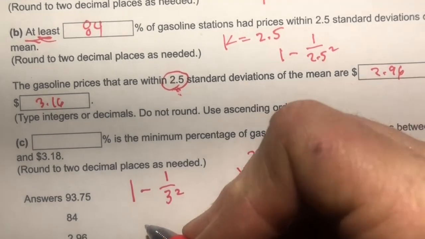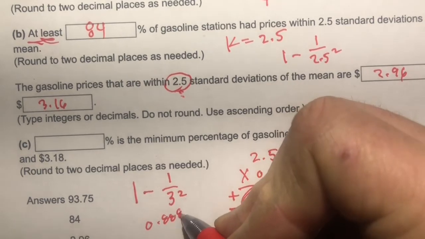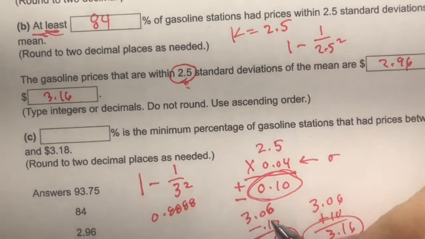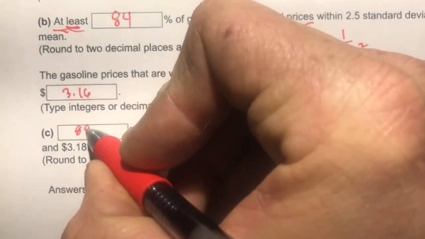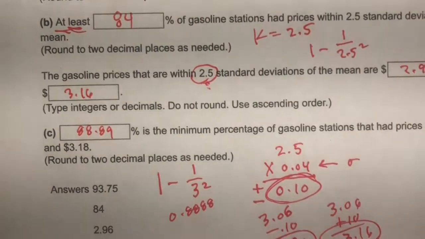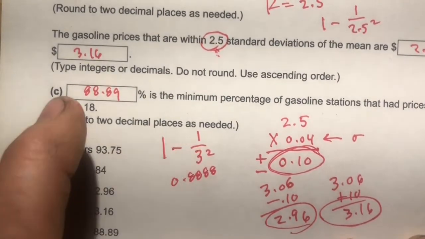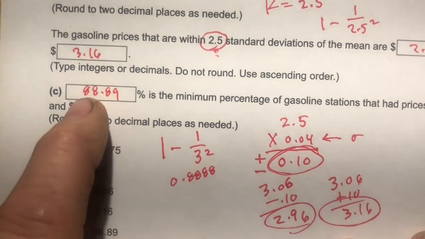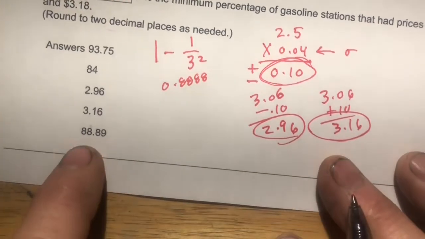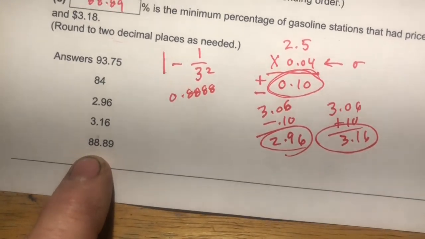That's 0.888 repeating, which is going to be 88.89%, rounding to 2 decimal places in the percent. And you can see we got that right down here.